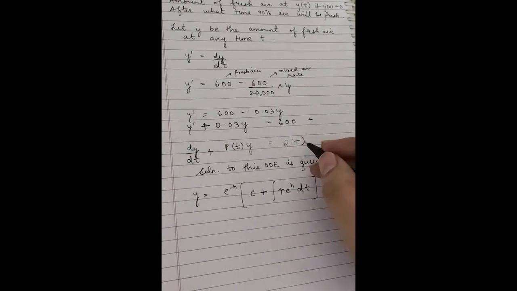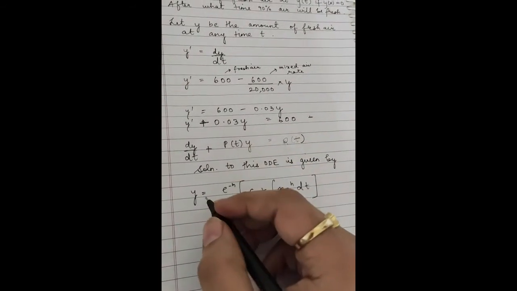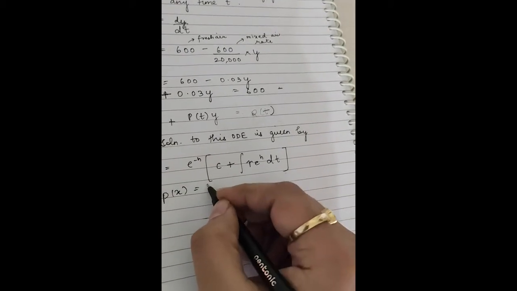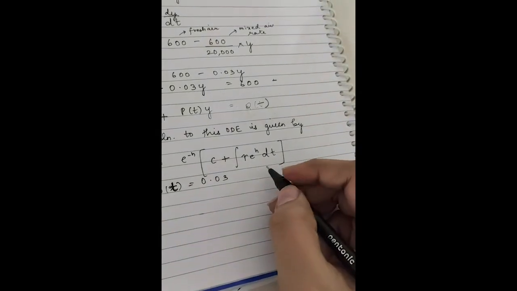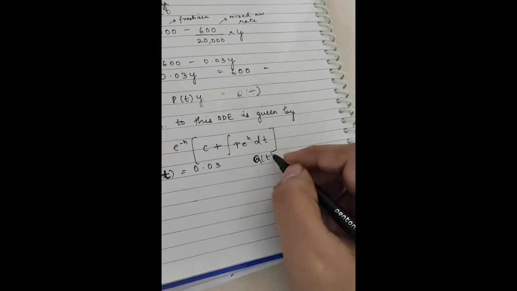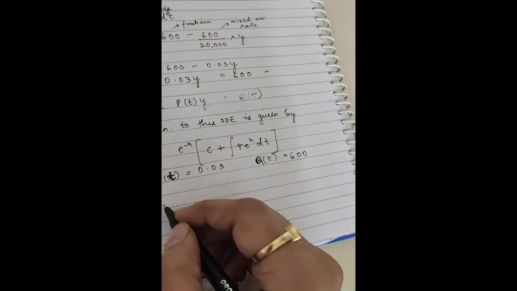So the solution to this ODE is given by y is equal to e raised to minus h times c plus integral of r e raised to h dt. So we have to calculate the constant h. So first we have p(t) is equal to 0.03, and q(t) is equal to 600.